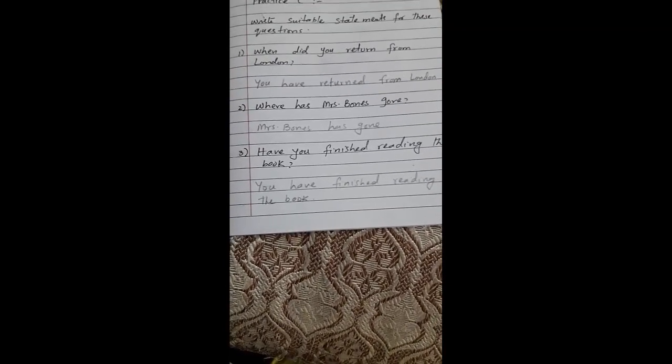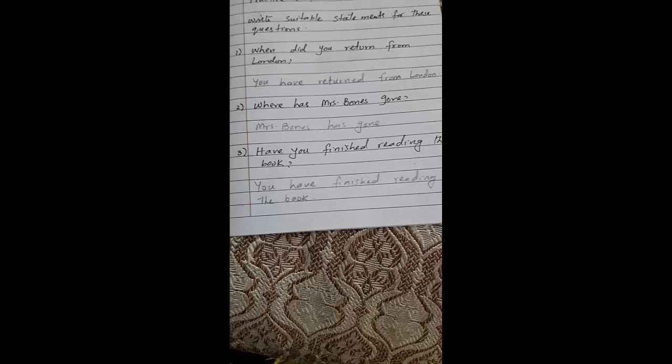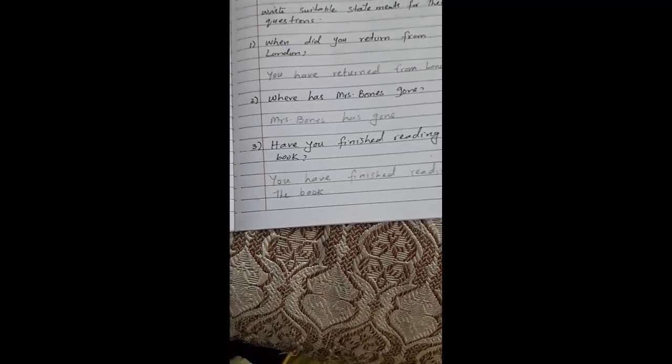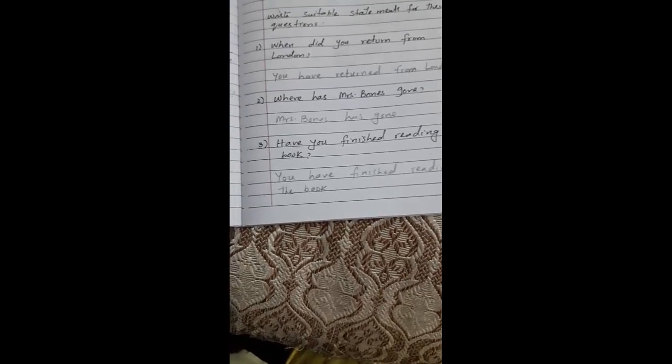Where has Mrs. Bonds gone? While making its statement sentence, we have to say Mrs. Bonds has gone. Helping verb, actually, where has Mrs. Bonds gone? Mrs. Bonds has gone. So there will be a little bit of change in the structure of the sentence. By changing this, you can make an interrogative sentence into a simple or statement sentence.